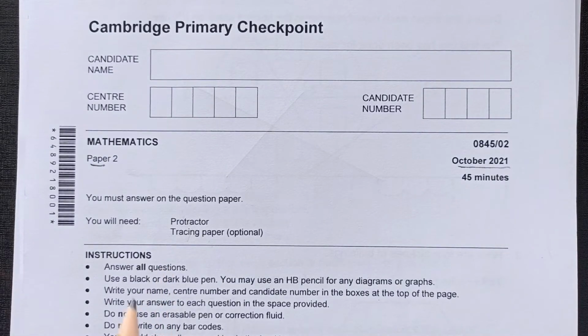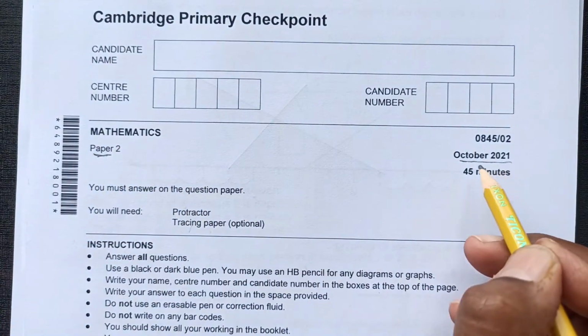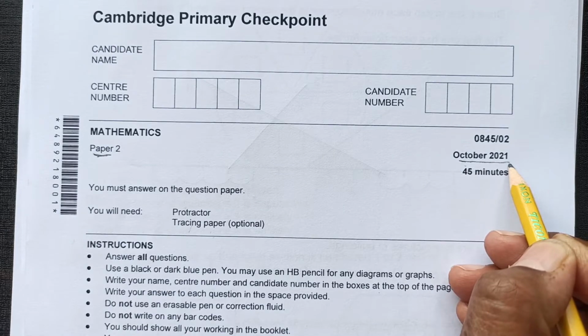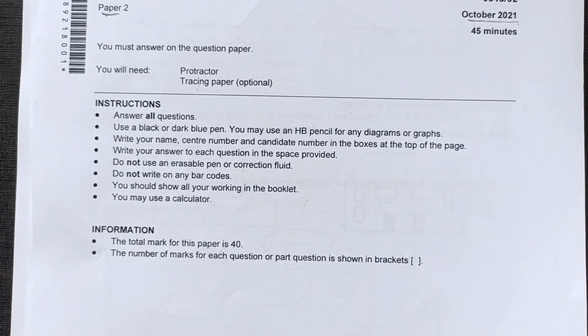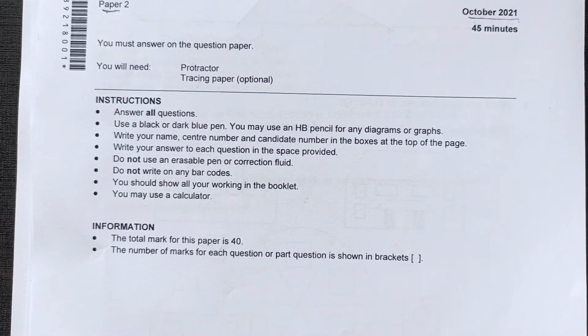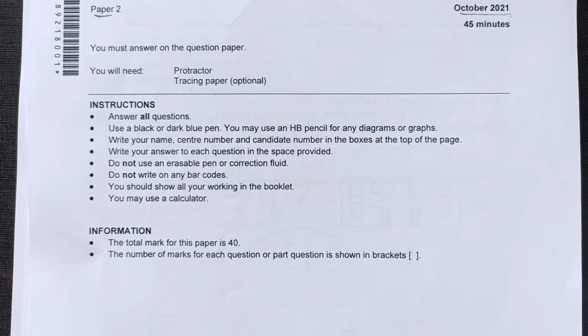This is the second part of Cambridge Primary Checkpoint Mathematics paper 2 from October 2021. Right, so here are the instructions. In the previous video we did questions 1 to 14. We are going through the remaining questions in this video. So let's start.